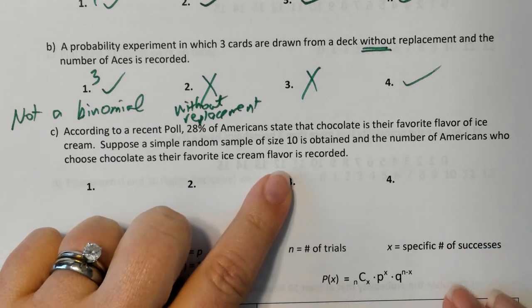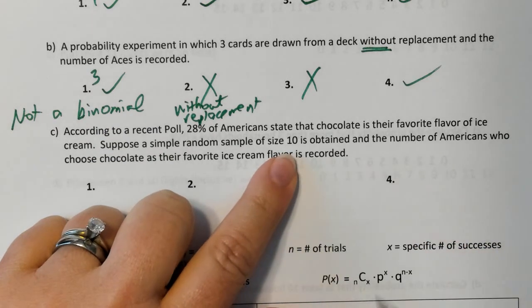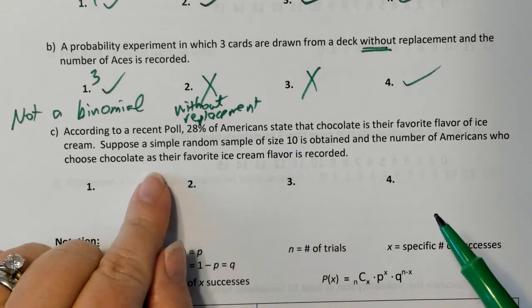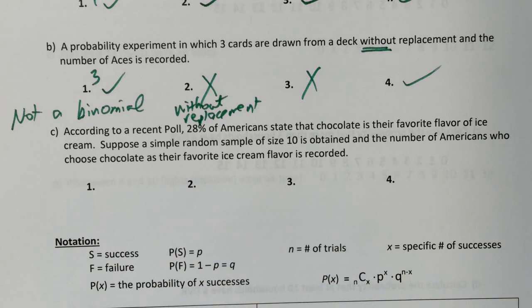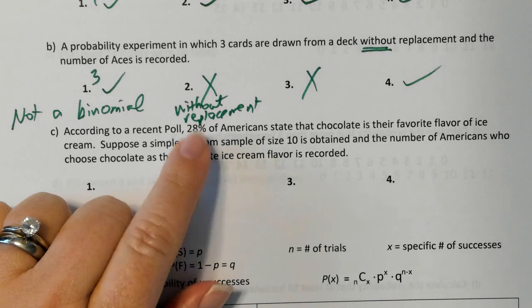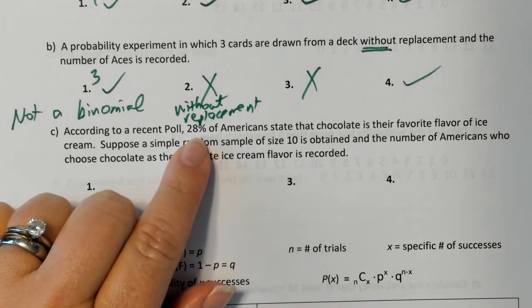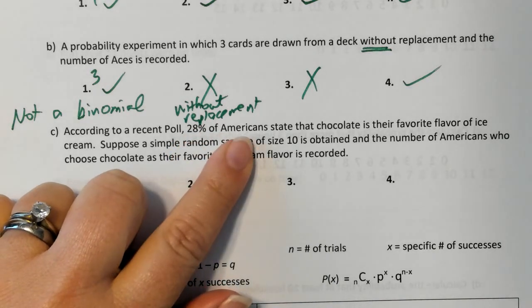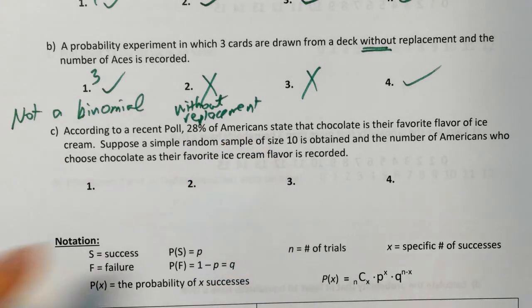Okay, so in other words, we go around to 10 people, and we ask them, hey, what's your favorite ice cream? And we want to know whether or not they say chocolate. If they say chocolate, we go, oh, yeah, they said chocolate. If they say something else, we go, oh, okay, they didn't say chocolate. So we're just asking them what their favorite ice cream is. Is it chocolate or something else? Okay. Notice that we believe going into this experiment that 28% of Americans are going to say chocolate is their favorite. So we kind of know about what percent should answer chocolate.